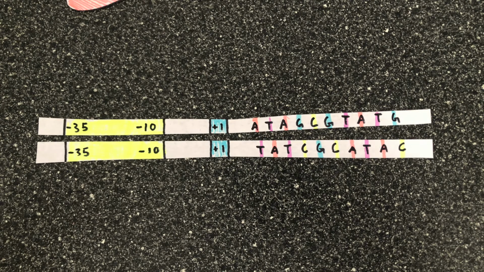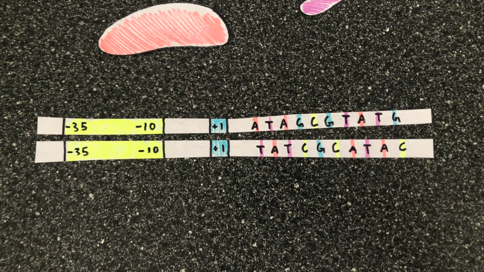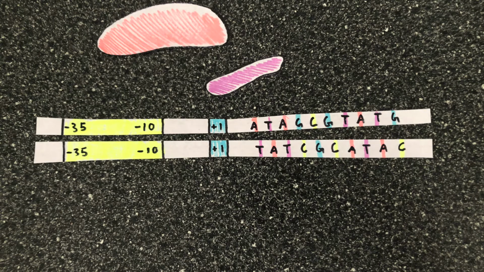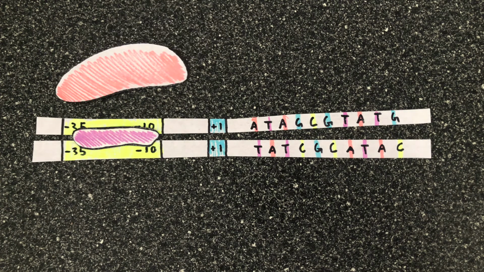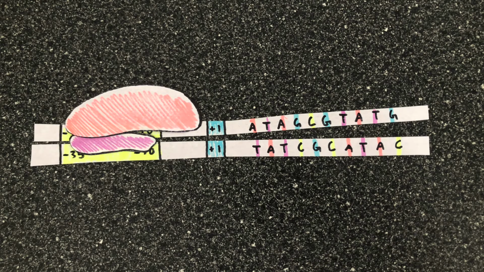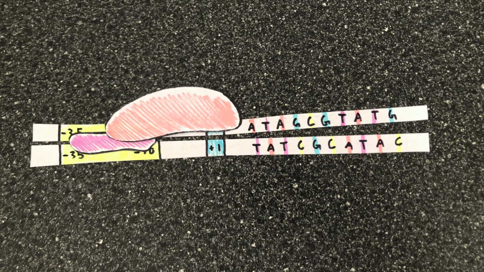The RNA polymerase itself is made up of two parts, the core RNA polymerase and the sigma factor subunit. The sigma factor subunit is what recognizes the promoter region specifically. Once the sigma factor subunit attaches to the promoter region, the core RNA polymerase will also bind, creating a holoenzyme. So as a whole, it is called the holoenzyme. As you can see, it binds to the promoter region and moves down. And as it gets to the +1 box, that is where transcription begins.